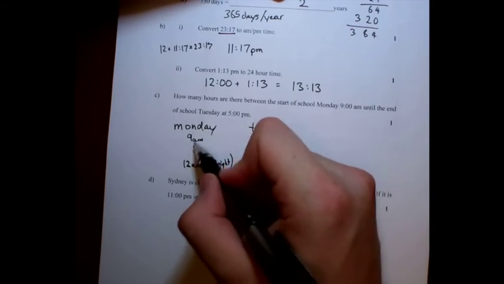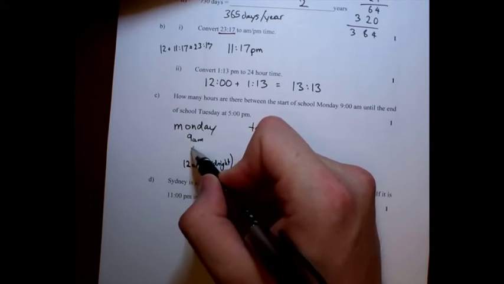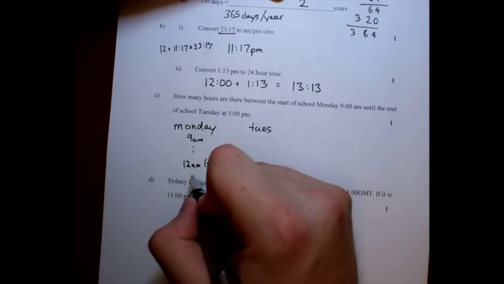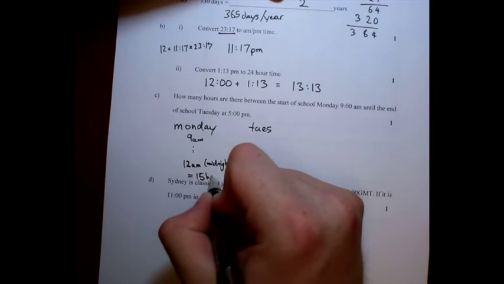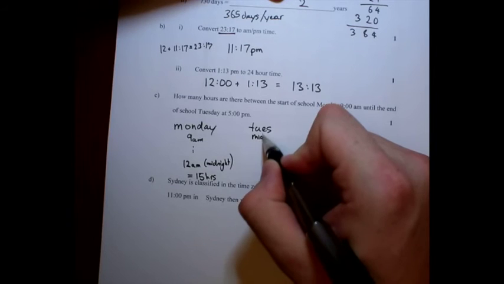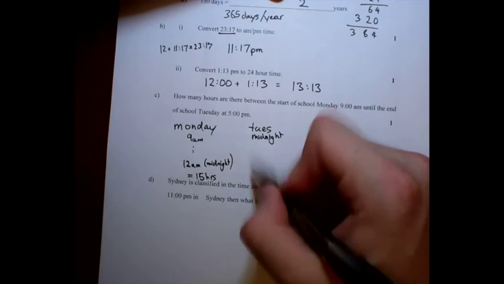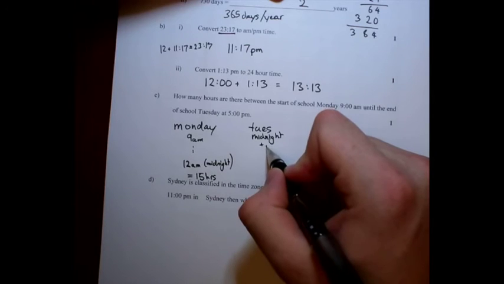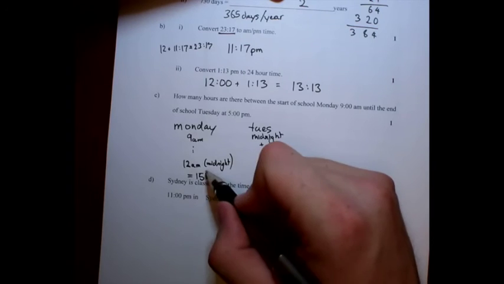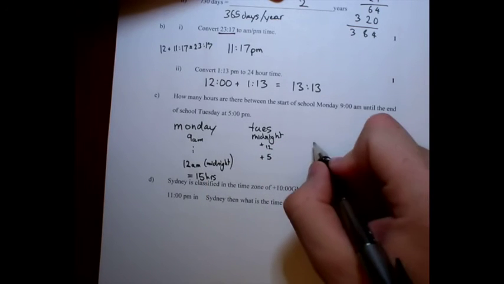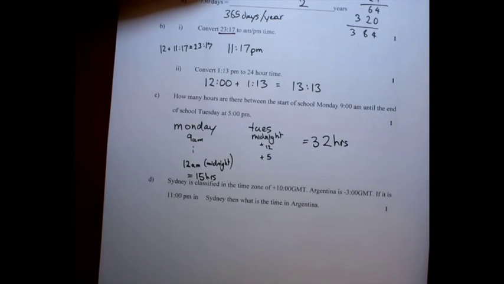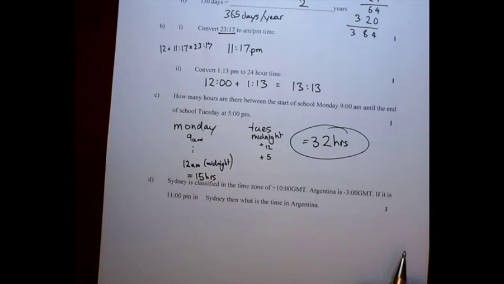is, well, how many hours are there between 9 a.m. and midday? There are 3 hours until midday, and then 12 hours until midnight, so a total of 15 hours. And on Tuesday, from midnight that morning until 5 o'clock in the afternoon, well, there are 12 hours until midday, and then 5 more until 5 in the afternoon. So 15 hours on Monday, plus 17 hours on Tuesday, is going to be 32 hours total. Okay, that is our answer, 32 hours total.